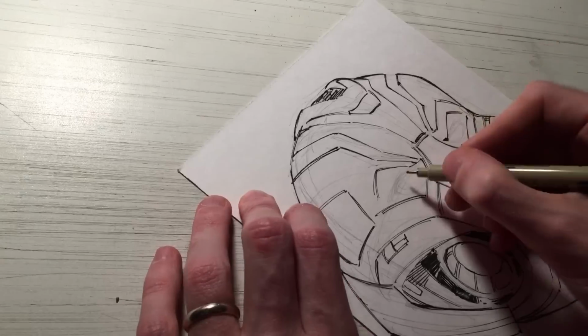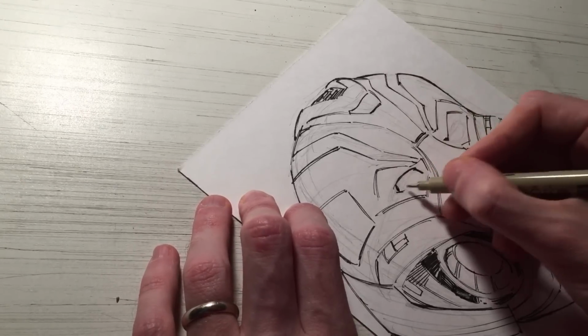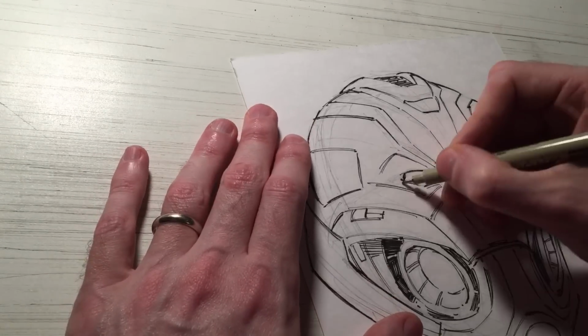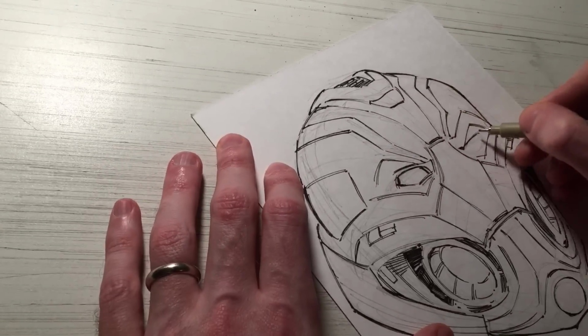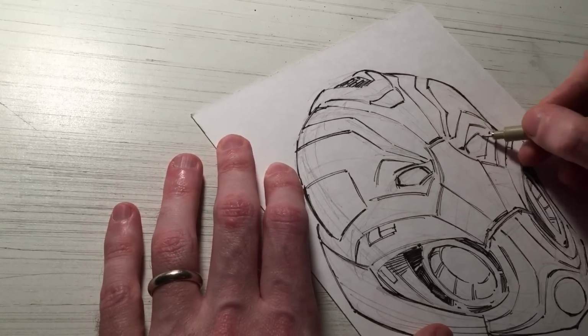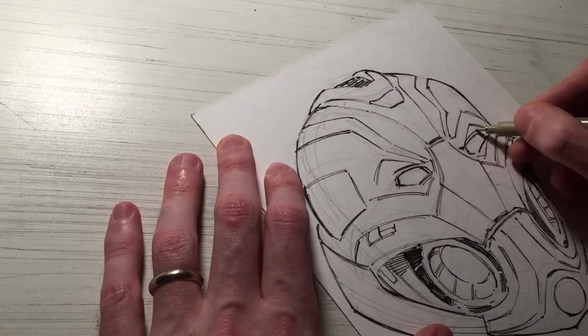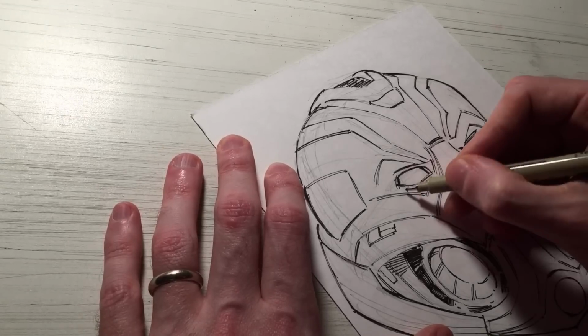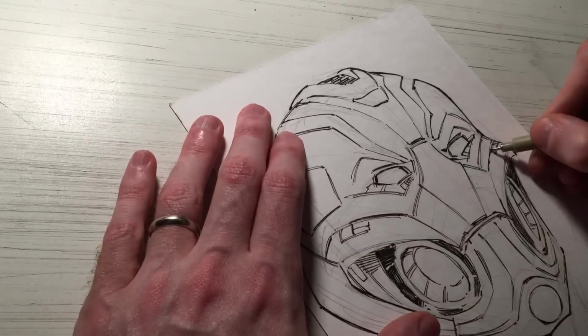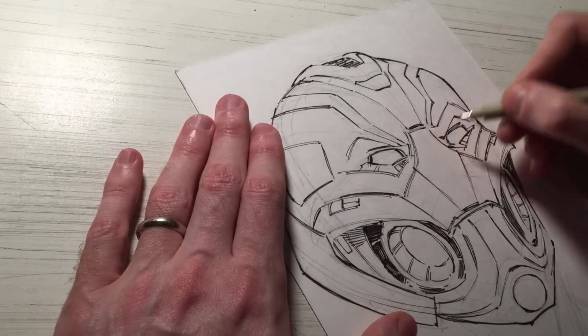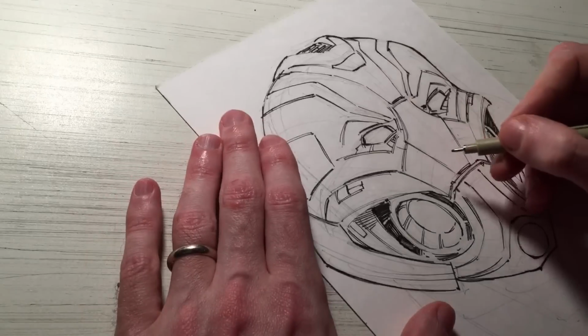Varying my line weights to a degree, slightly thicker lines for the main sections, the main shapes, and then the little thinner detail lines to give a little extra detail for the eye to play with. And those thicker lines, again, next to the thinner lines, give the viewer's eye more to play with and makes it clear what they're supposed to look at and perceive when they look at the face.